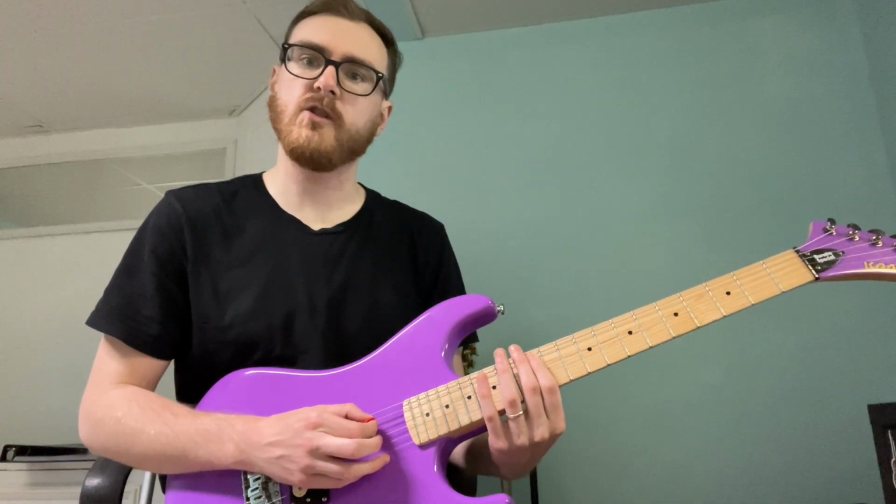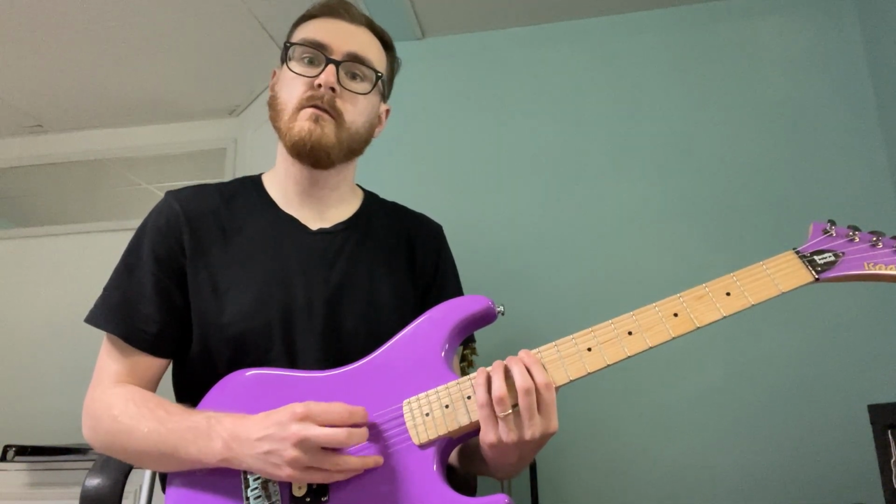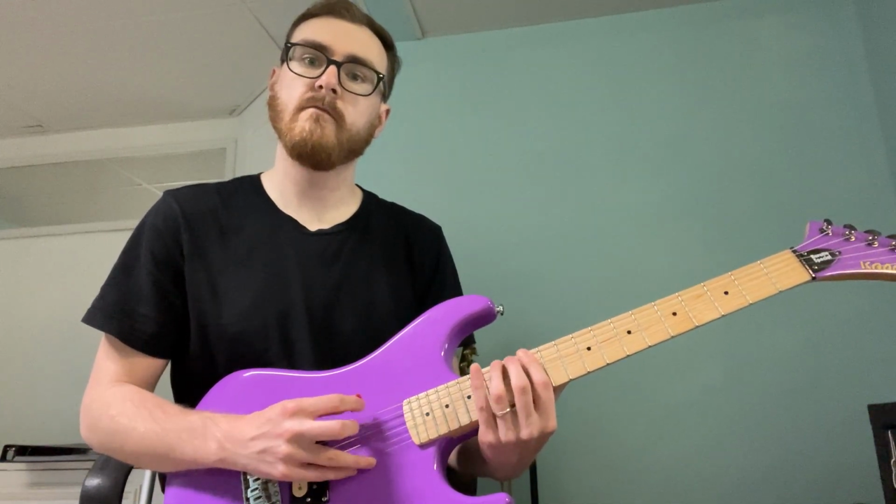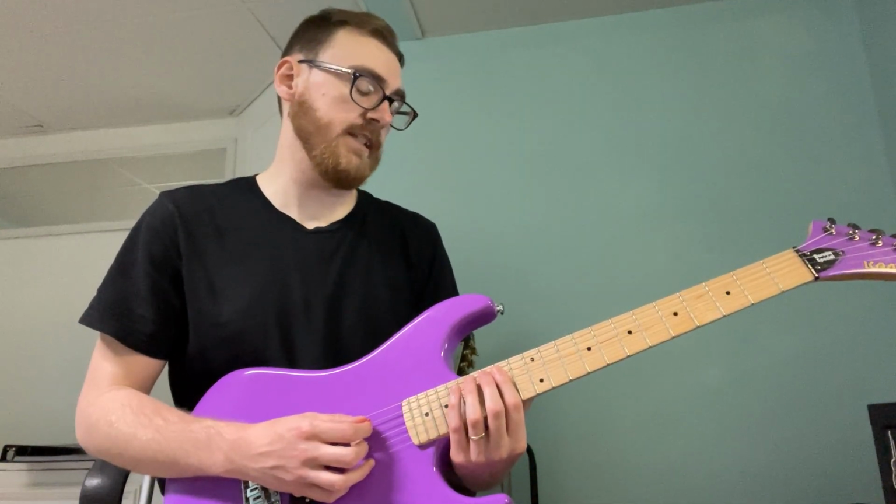So, low E string, you got the 12th, 14th, 15th, down, up, down. And we're going to grab the 12th fret on the A string with an upstroke, come back to the low E with a downstroke on 15 and an upstroke on 14. Then we're going to go 12, 14, 15, low E, down, up, down, 12, 14, 15, A, up, down, up. We're going to shift over to this next part of the scale.